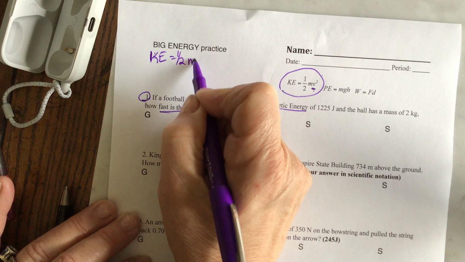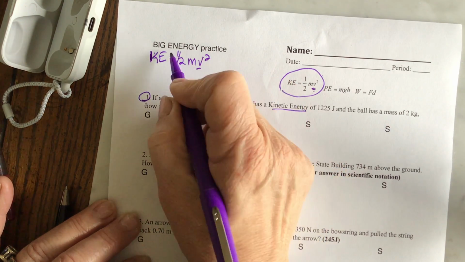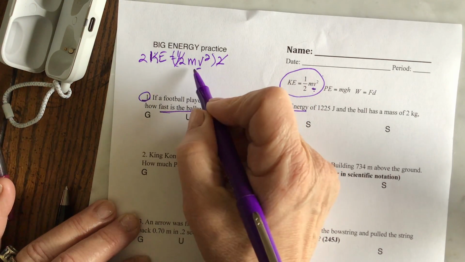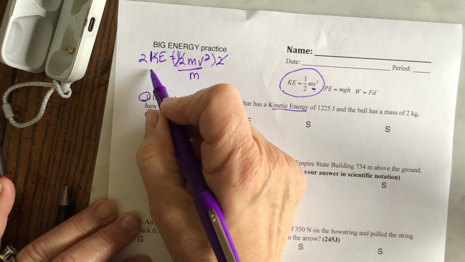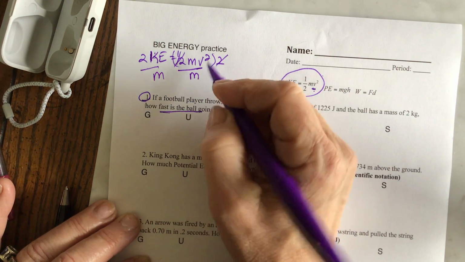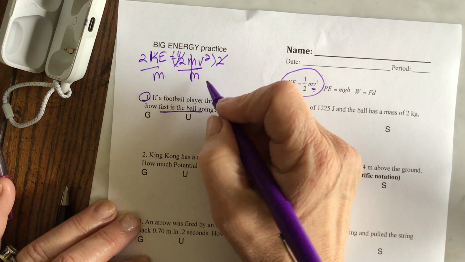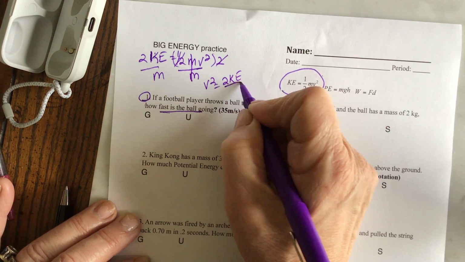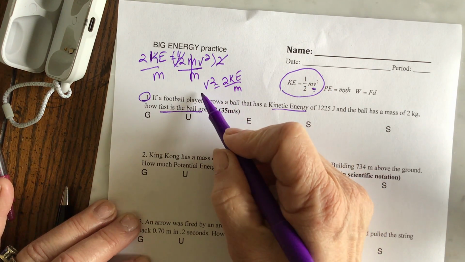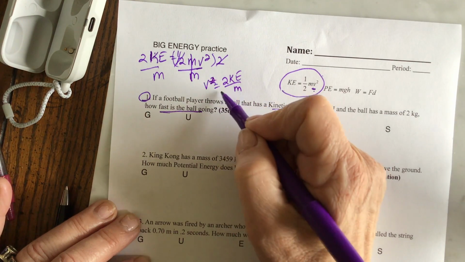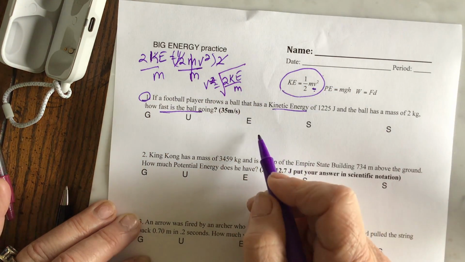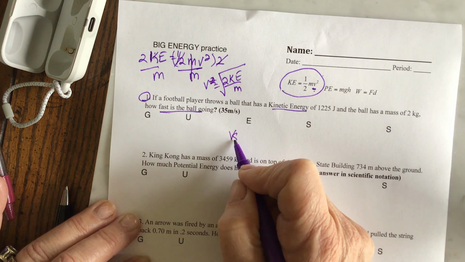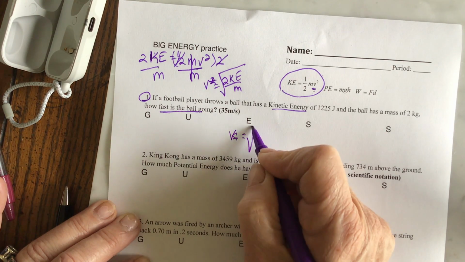Okay, so we'll do this. And remember, we're trying to get velocity by itself, so I'll multiply this side by 2 and that side by 2. This cancels. The next thing I'm going to do is divide by the mass, because we don't want the mass of the object on this side of the equation. That cancels. And now I get V squared is equal to 2 times the kinetic energy divided by the mass of the object. If I square root velocity squared, I'll get velocity, so I can square root the whole other side.